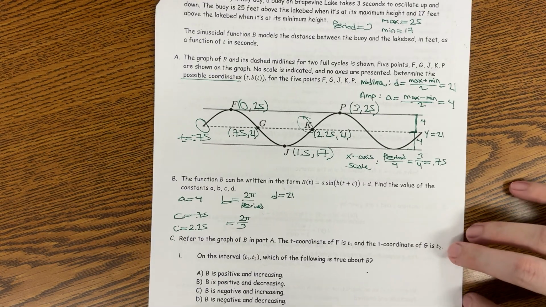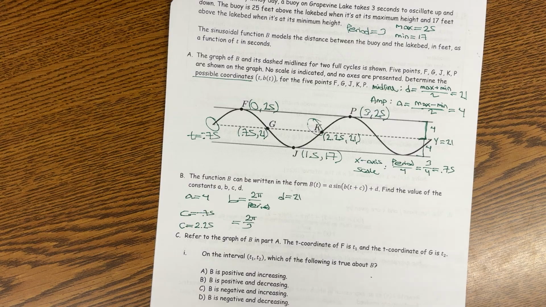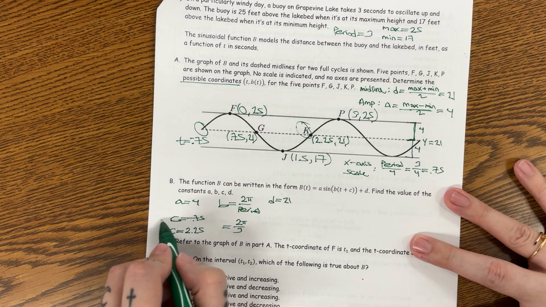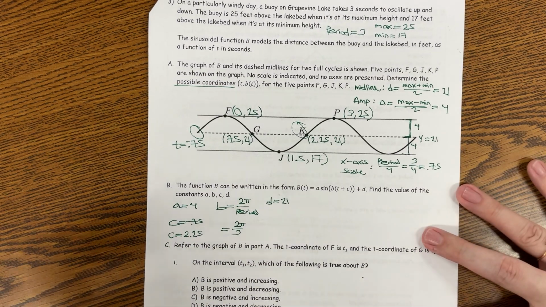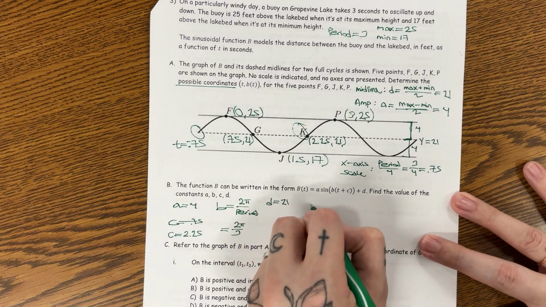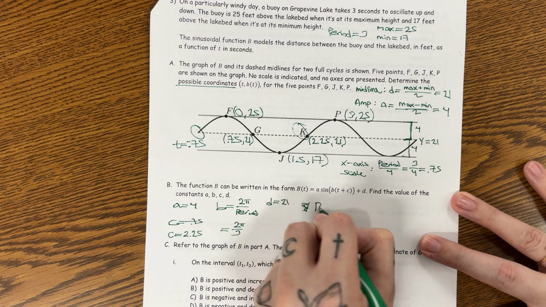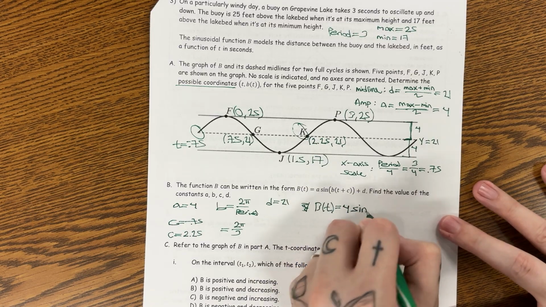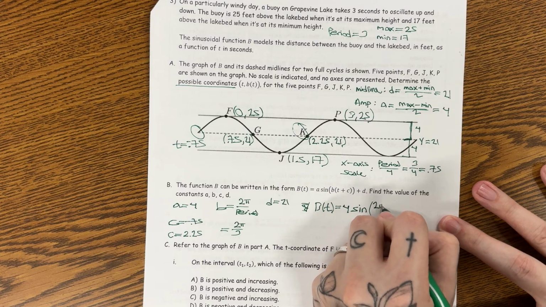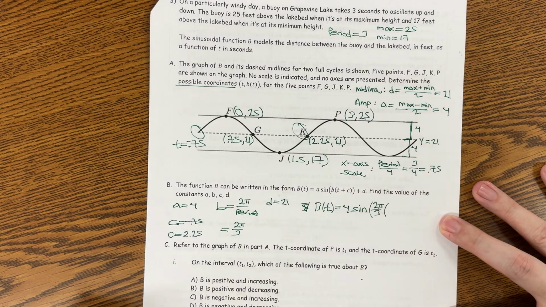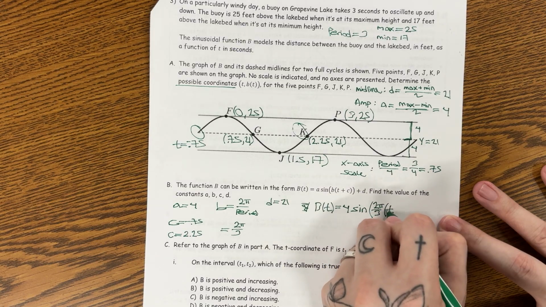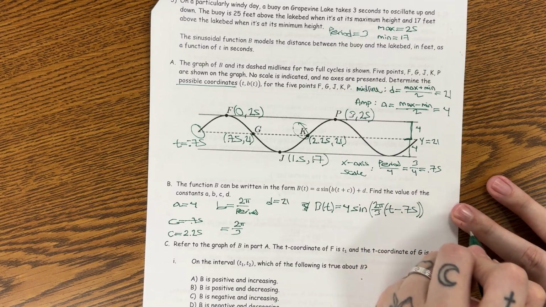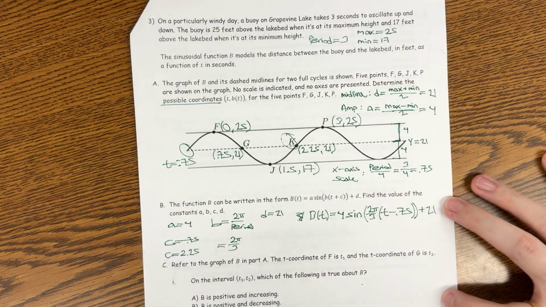So I just need to put all this information together. Now there's multiple different potential solutions for this. You just gotta pick which one you wanna use. So I'm gonna go ahead and just use the negative 0.75. Okay, so in this case, we're gonna have b of t equals 4 sine, and then my b value, which is 2 pi over 3. Okay, and then I'm gonna do my t value, and then we're gonna do minus 0.75, and then plus 21. So that could be one of your equations.